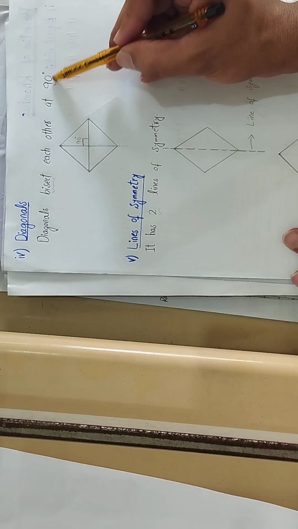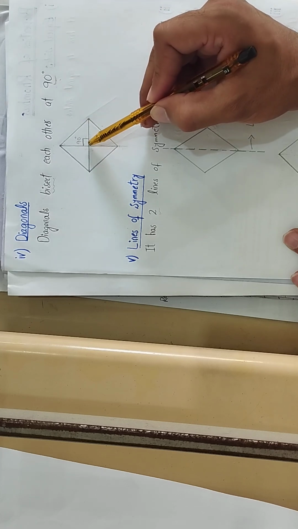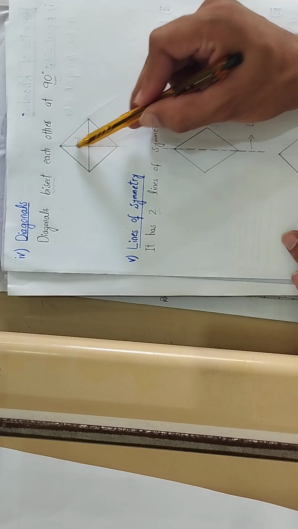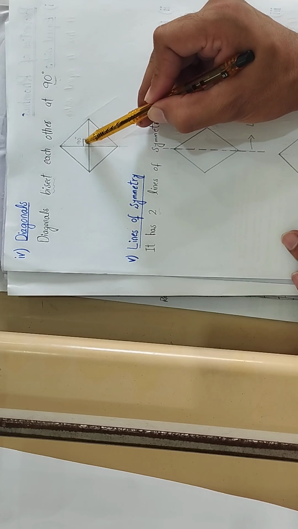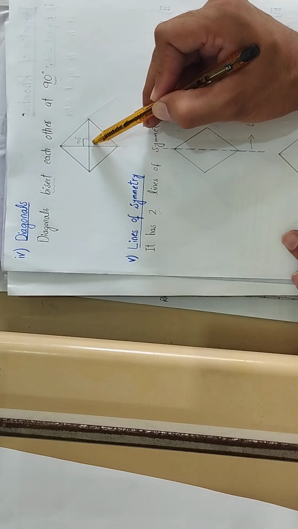And now the second part of the sentence is they form an angle of 90 degree at the point where they meet. You can see that we can form a square corner here, and whenever 2 lines form a square corner, it means there is an angle of 90 degree between them. So there is an angle of 90 degree, 90, 90 and 90.